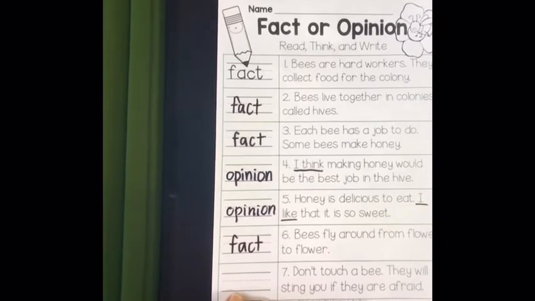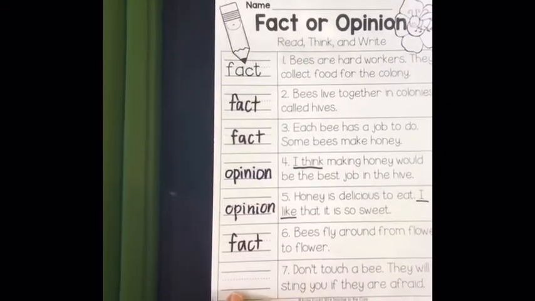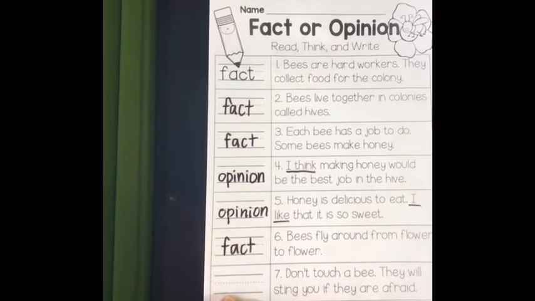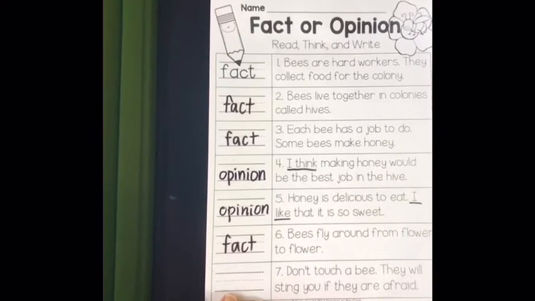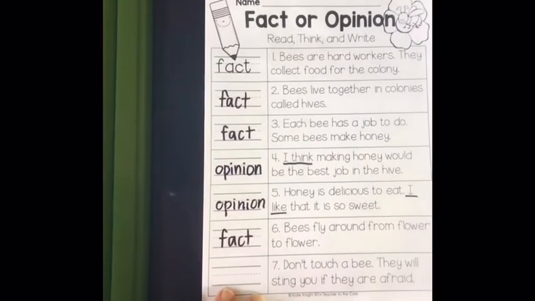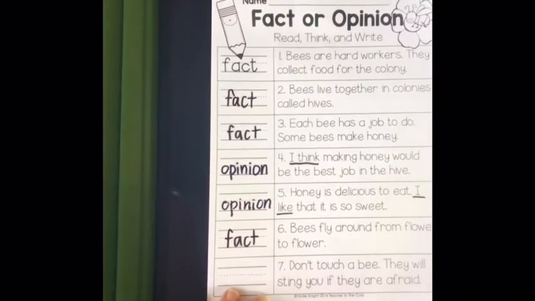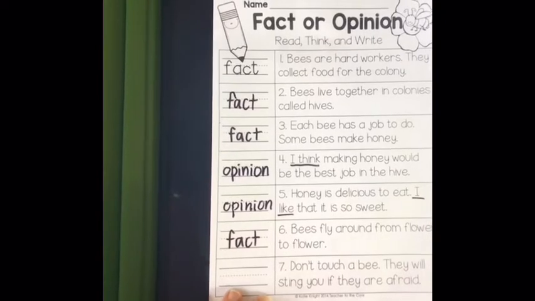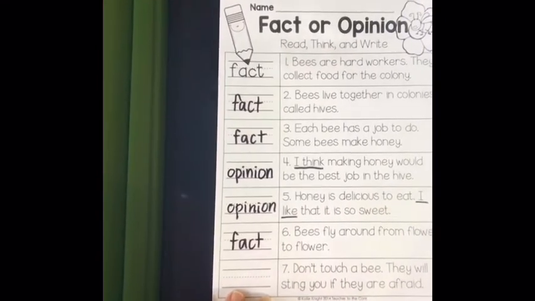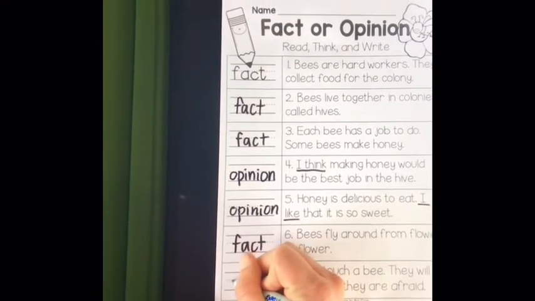Number 7. Don't touch a bee. They will sting you if they are afraid. That's a tough one. That's a really tough one. Don't touch a bee. They will sting you if they are afraid. I'm going to label it as opinion, and I'm going to tell you why.